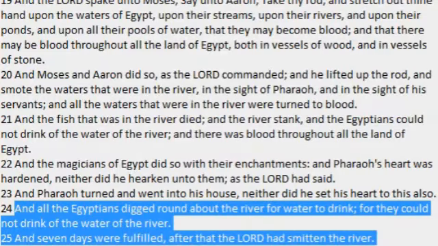So there's going to have to be Egyptians digging there, not Israelites, because, like I said previous weeks, it was all the Egyptians that digged round about the river for water to drink. Not the Israelites, the Egyptians. I think the Israelites knew if it was turned to blood, you're wasting your time.